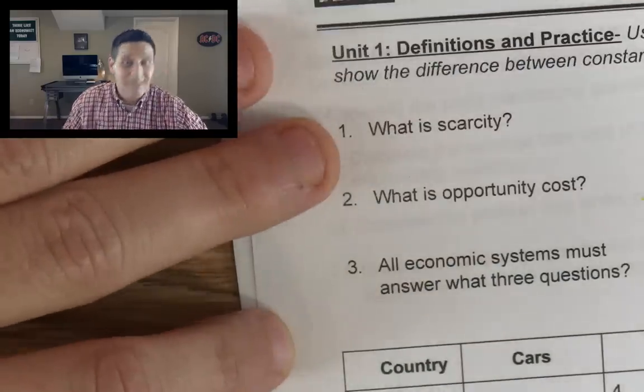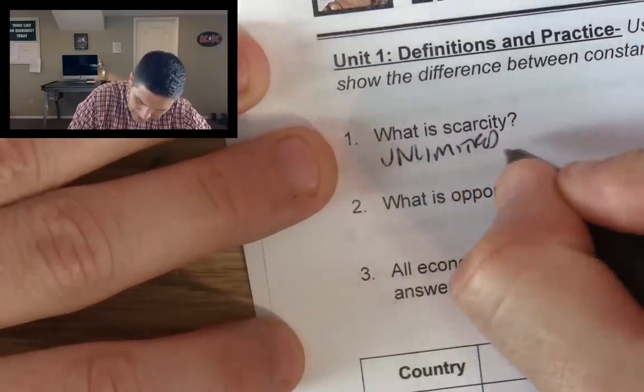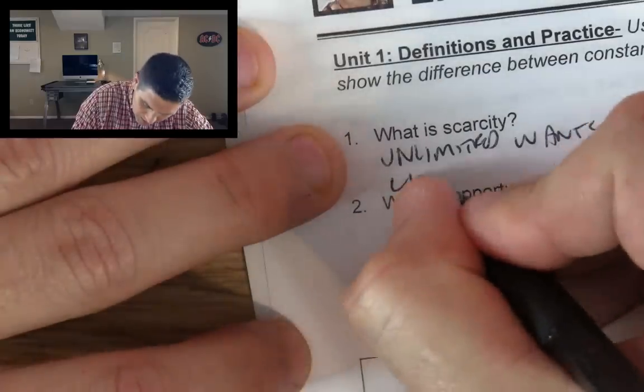So scarcity is the idea we have unlimited wants and limited resources. So unlimited wants, limited resources.